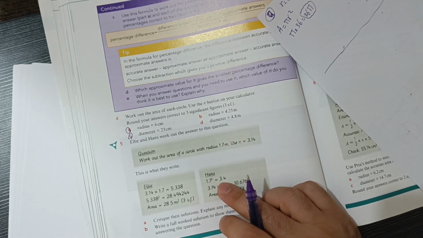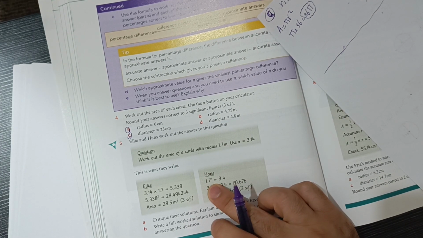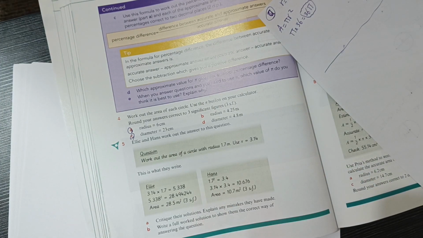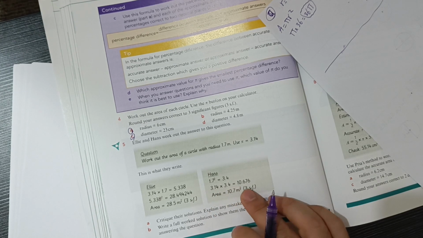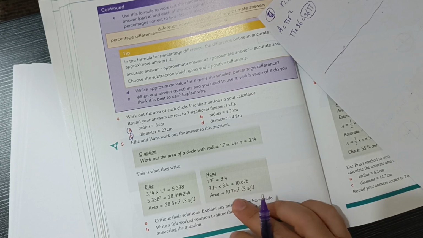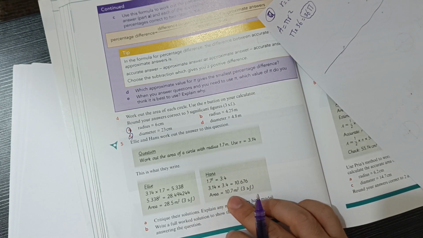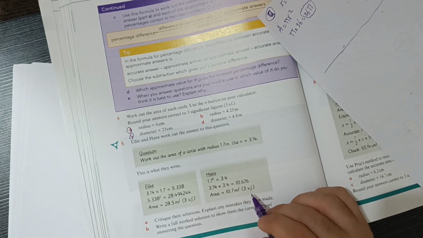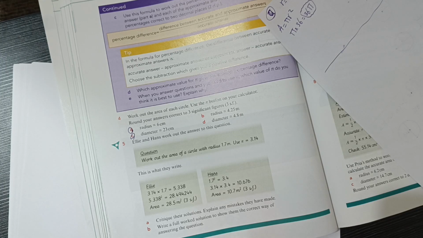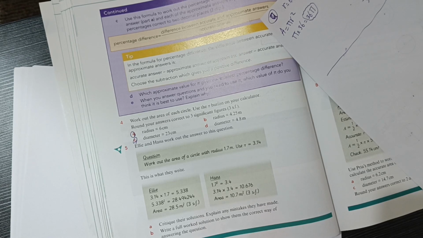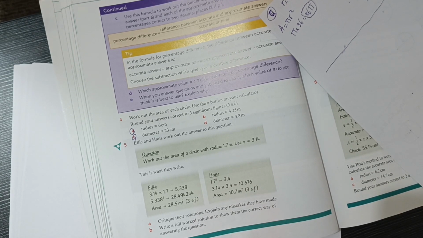The other student squared 1.7 first, so he got 3.4, and 3.14 times 3.4 gives him 10.676, which if we round it gives us 10.7 to three significant figures. That's why it asks us to critique their solutions and explain any mistakes they have made.